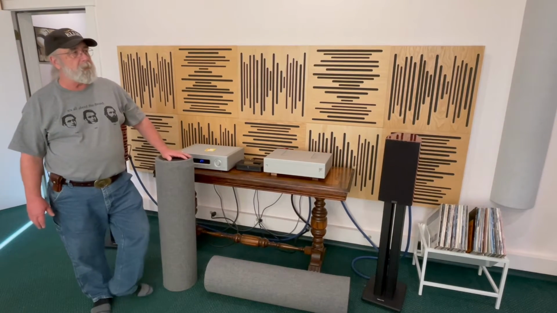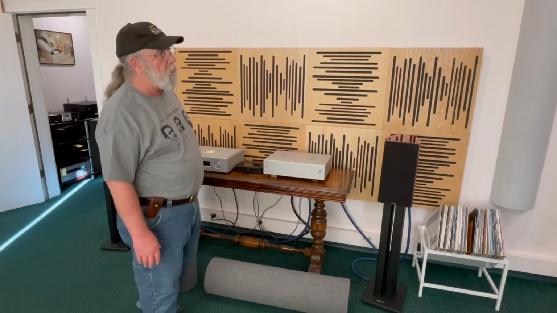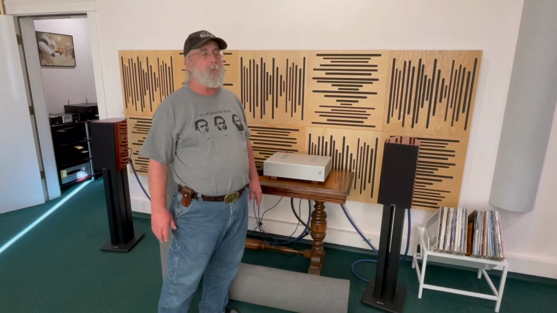We've represented them for nearly 40 years, and they make them in a huge range of colors.